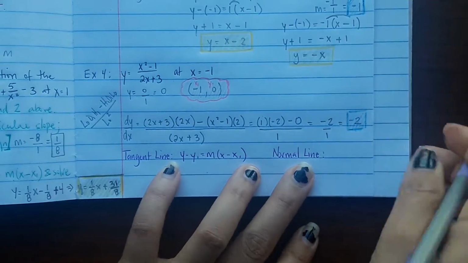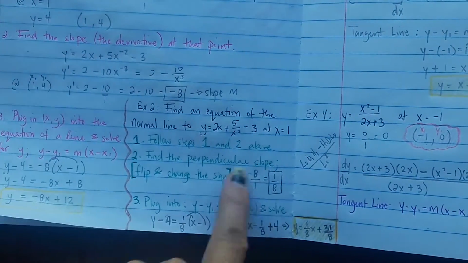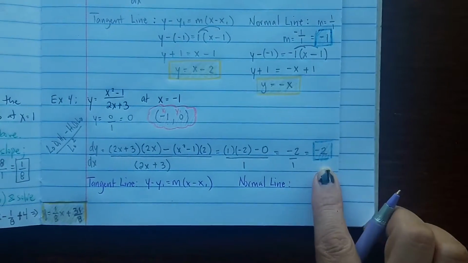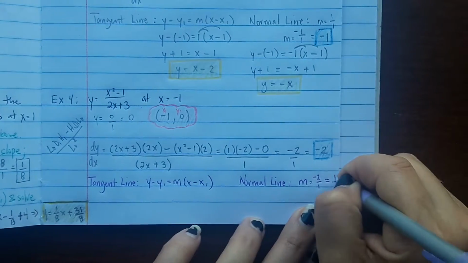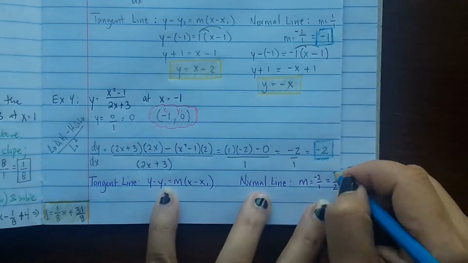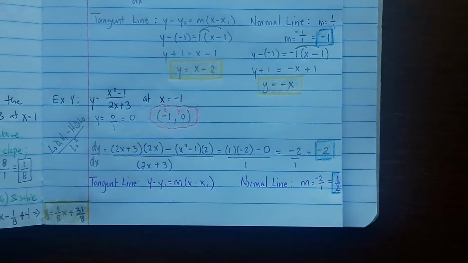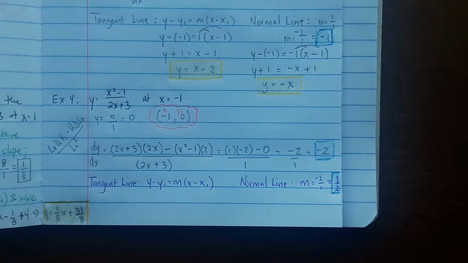For the normal line, you have to find the perpendicular slope. So you start off with what you're given. So negative 2 over 1, flip it. It's going to be 1 over 2. Change the sign from negative to positive. So that's your slope. And then you're going to do the same thing with that as well.